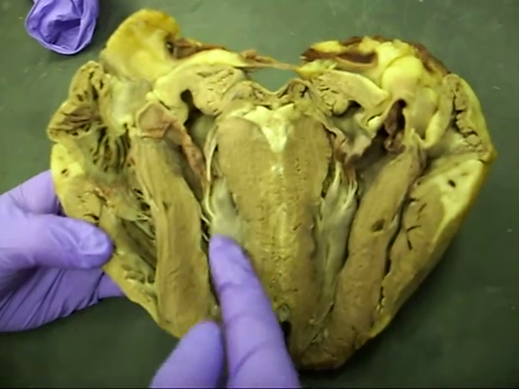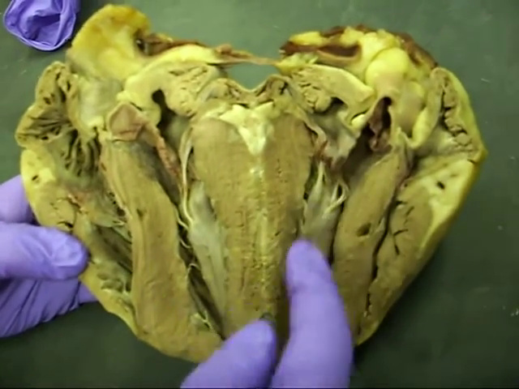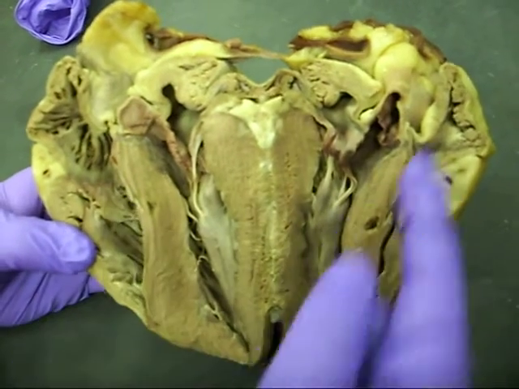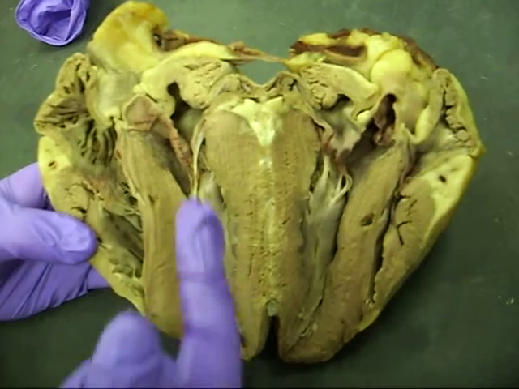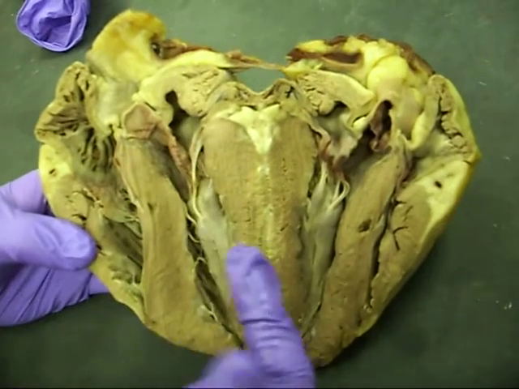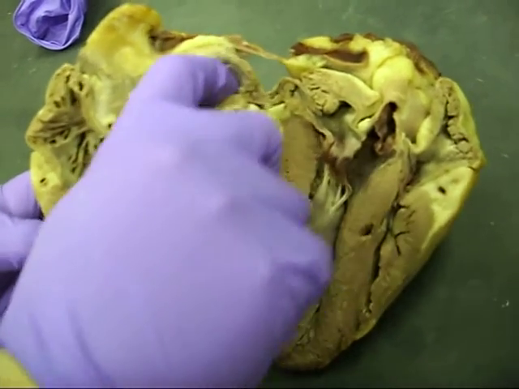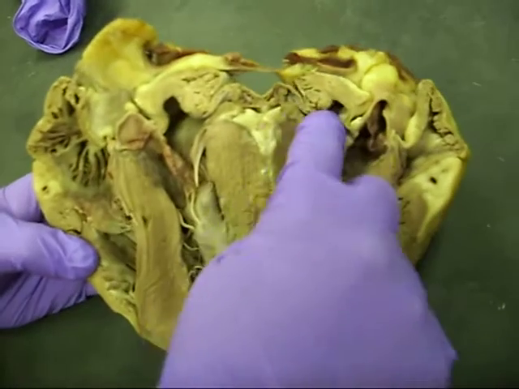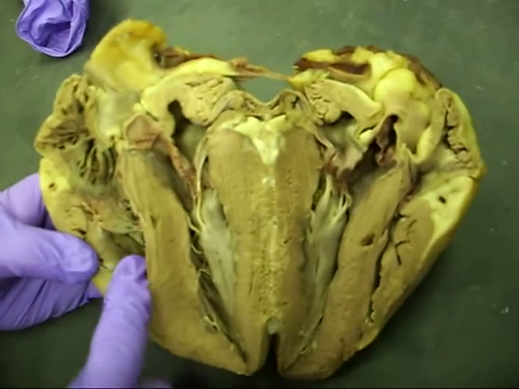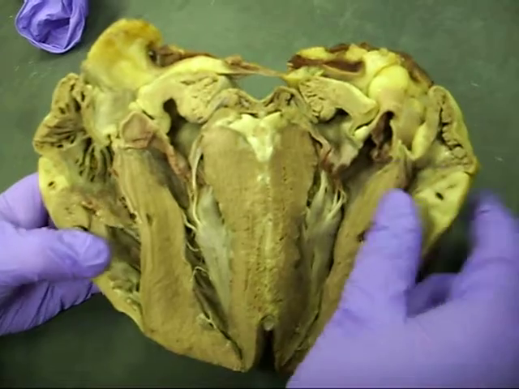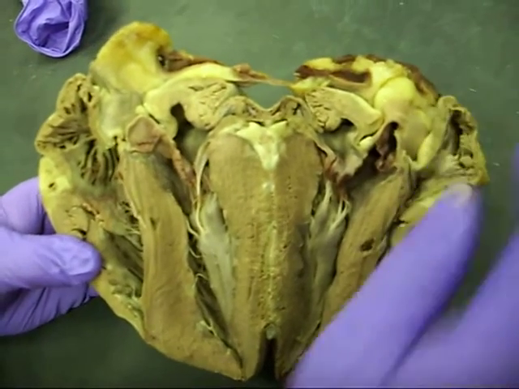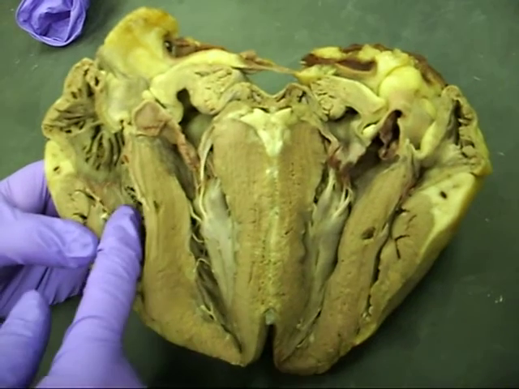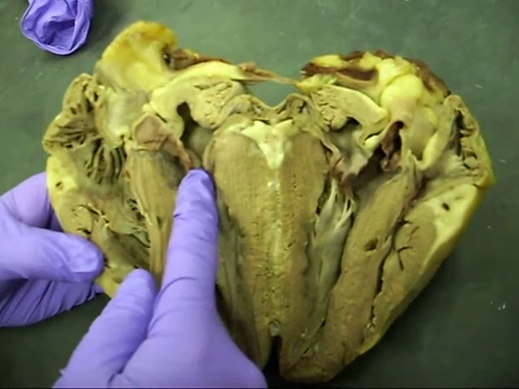So this is the left AV valve. Here's another part of it. On this side is the right AV valve. Here's another part of the right AV valve. That means whatever structure is above it belongs to that side. So on this side, here you have the left atrium. Here's another piece of the left atrium. On this side is the right ventricle. So you have the right atrium and the right atrium in there. So right AV valve, left AV valve.